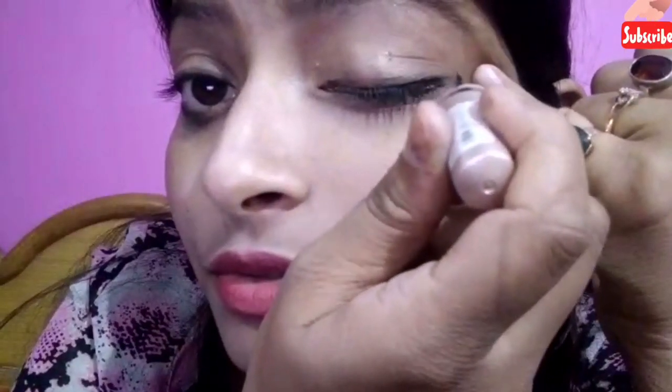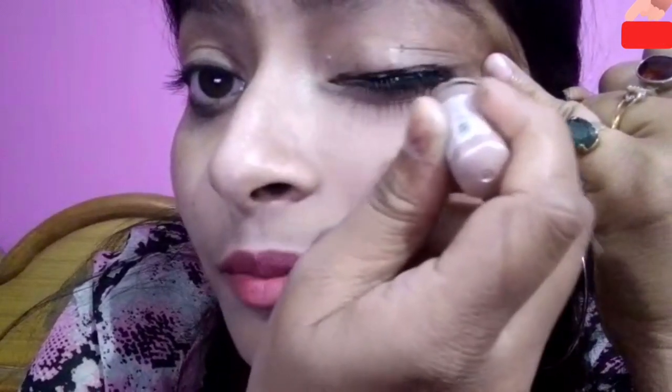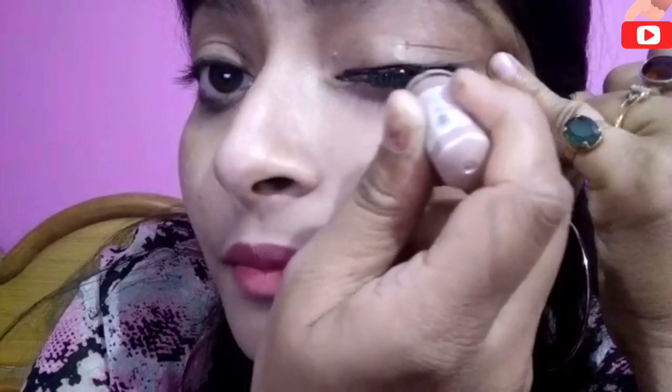Now time for the fourth look. This is the cat eye look. So let's see the cat eye look on my eyes, how it looks. First stretch your eyes and then use from this corner. You have to make triangle over here.